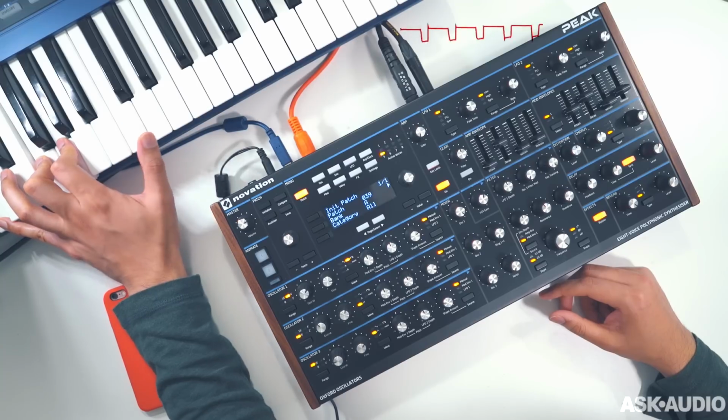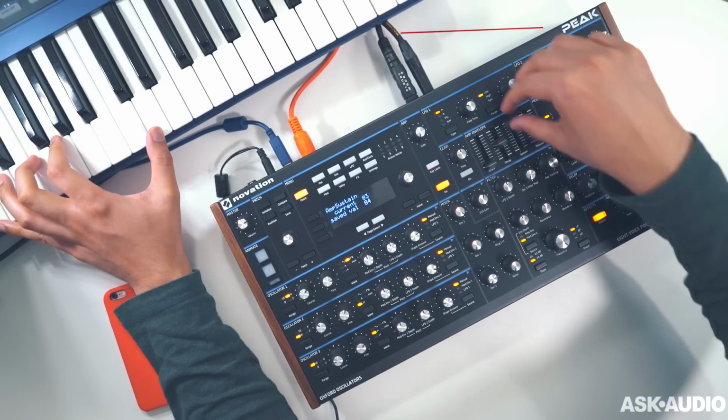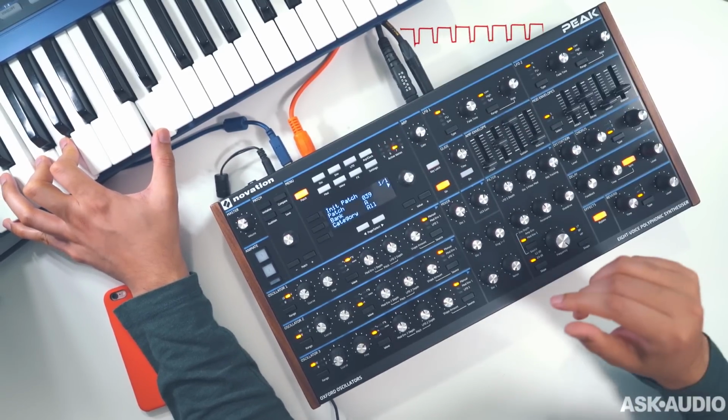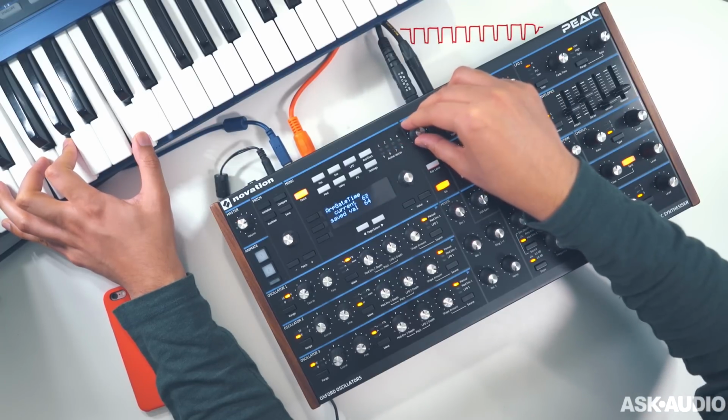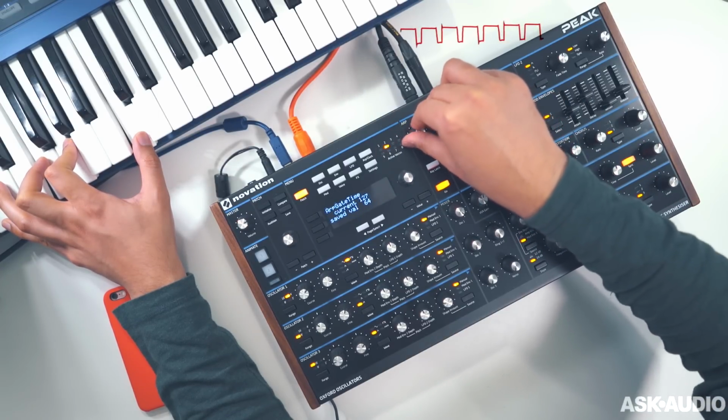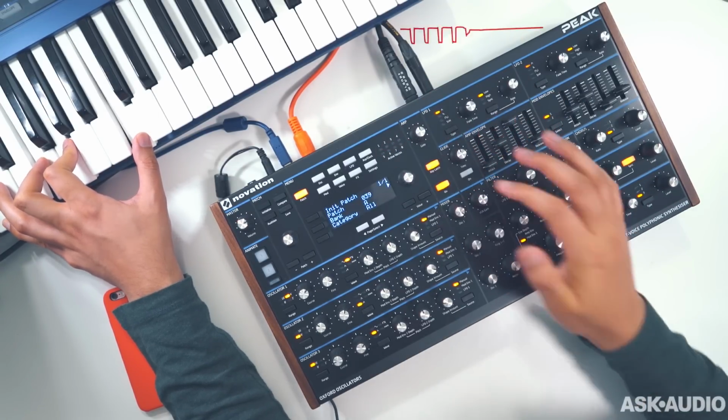You have a gate control. I'll push up the sustain on the amp. So when the gate is completely open, it sounds very legato, but you can make it sound more staccato with that. There's a latch option for hands-free control.